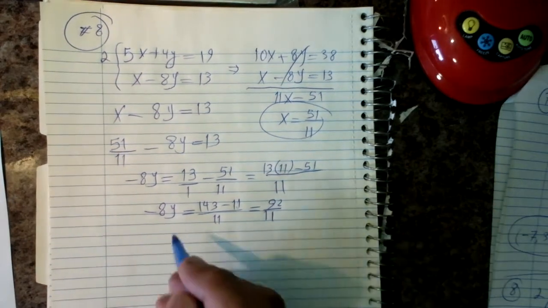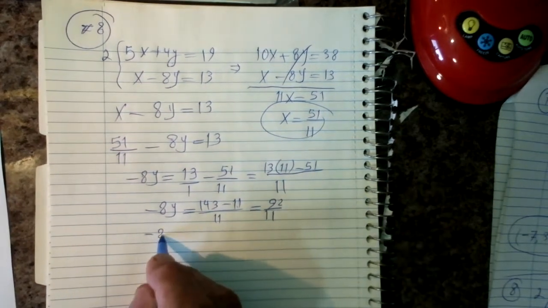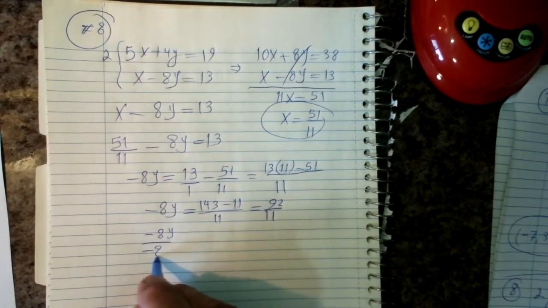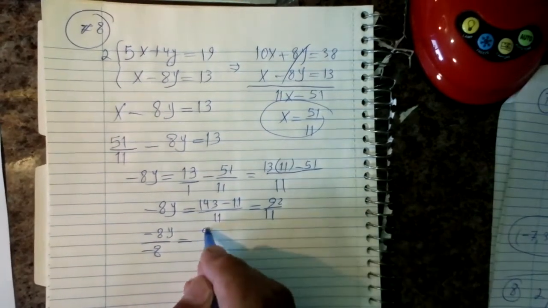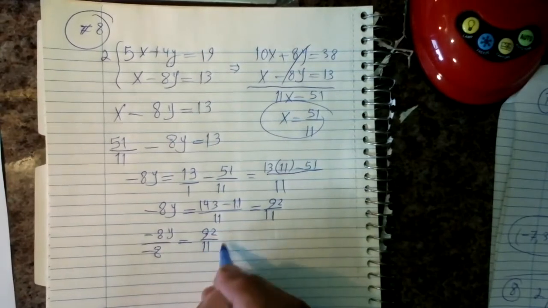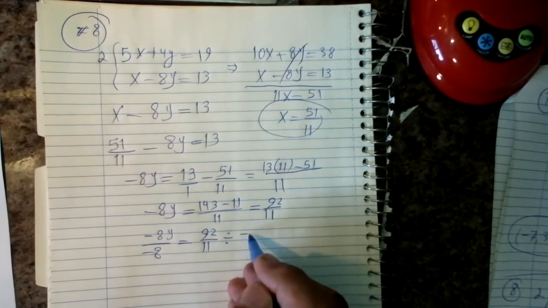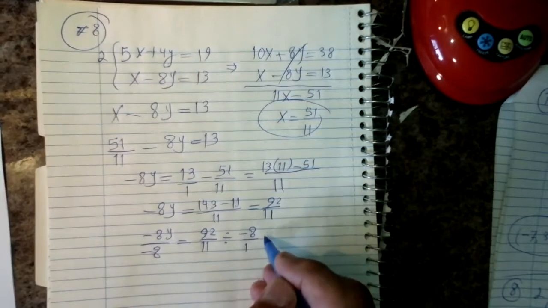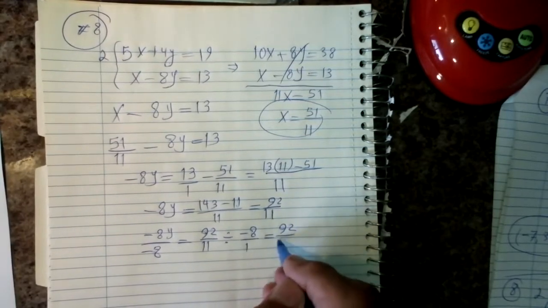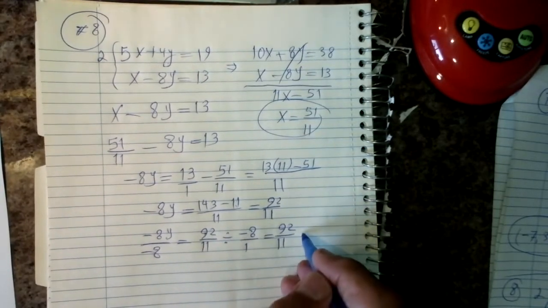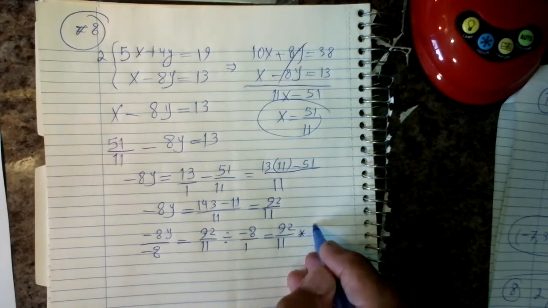So now we get it, divide both sides by -8. In division, when you switch to multiplication, you get a reverse the fractions.